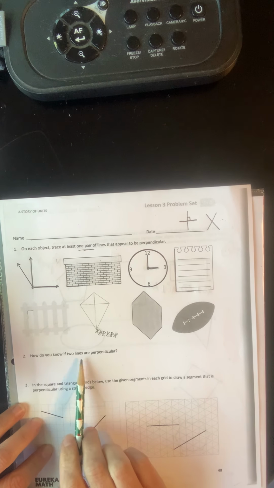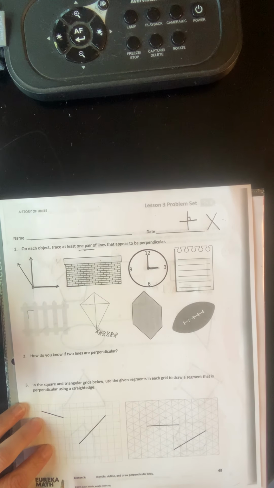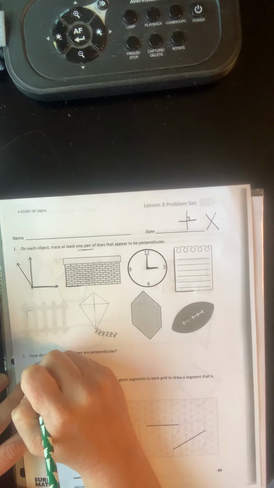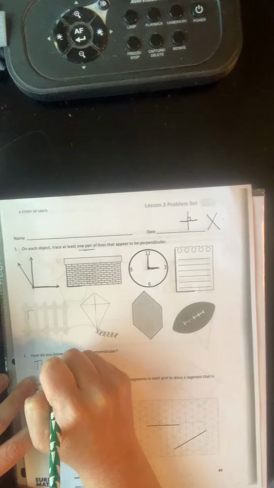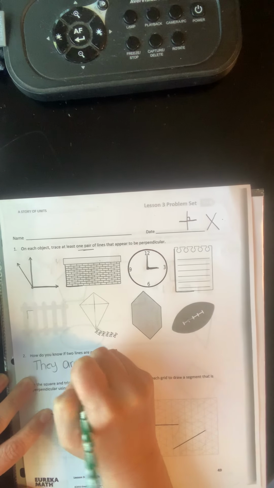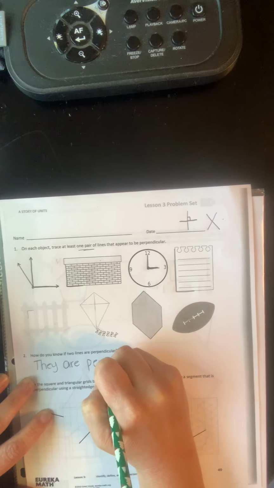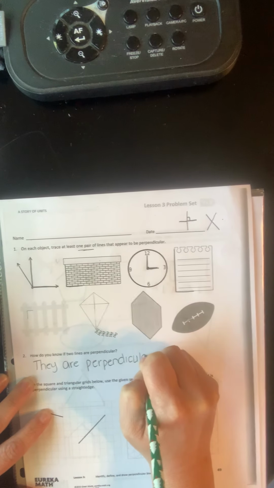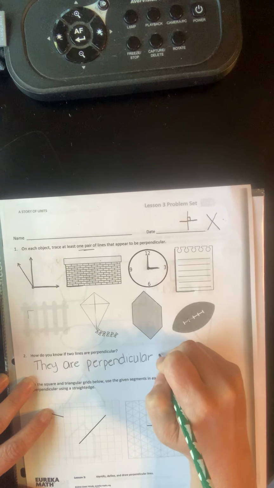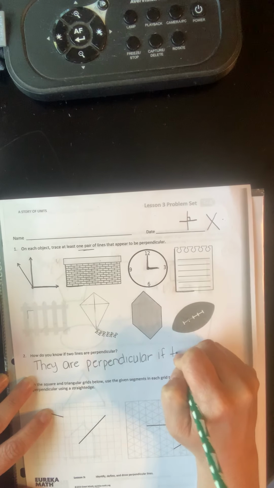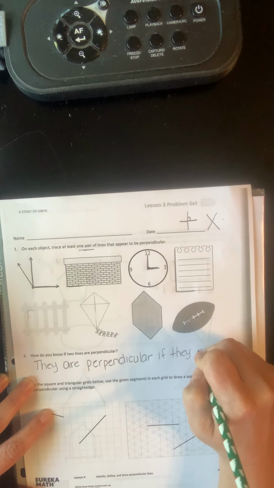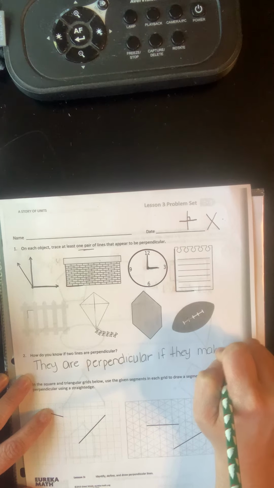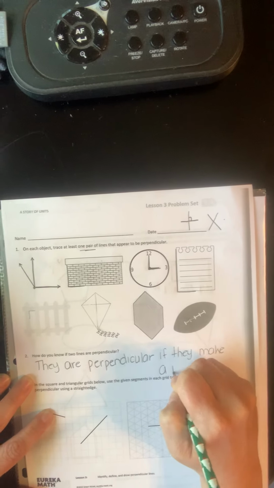How do you know if two lines are perpendicular? Well, we said that they are perpendicular if they make a right angle.